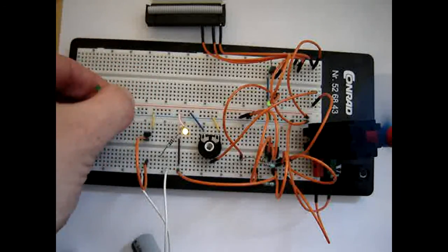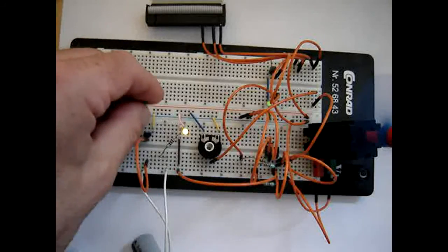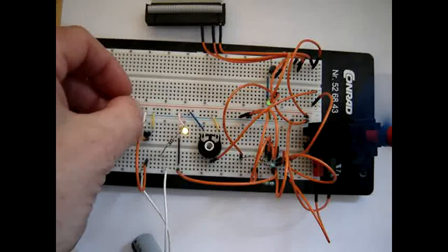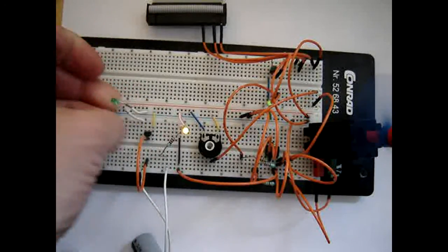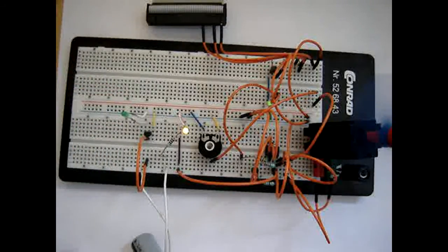So I turn it around, minus to minus, plus to plus, and this doesn't work either. Now I should take care that it doesn't short circuit, but it may be clear that it doesn't work.